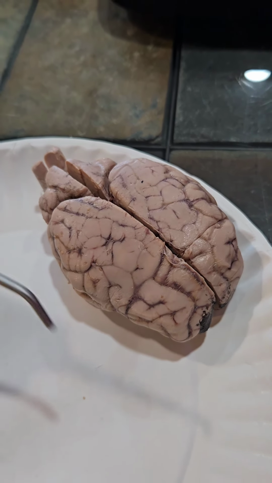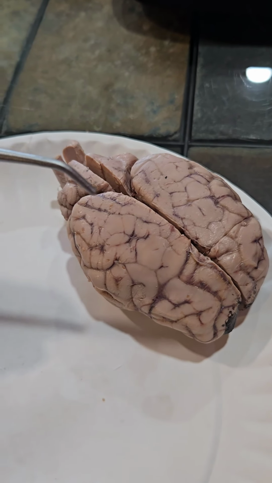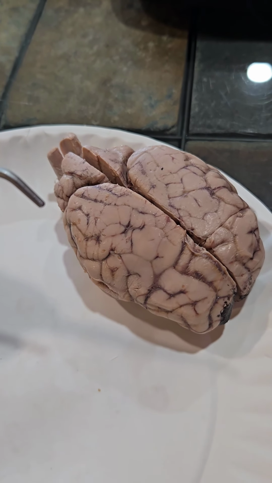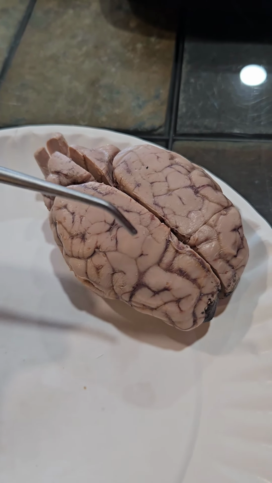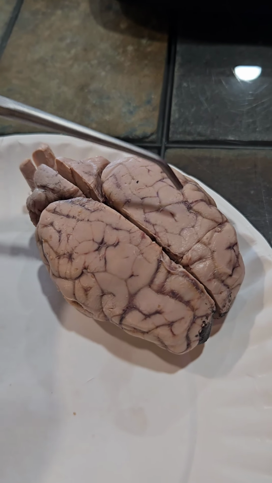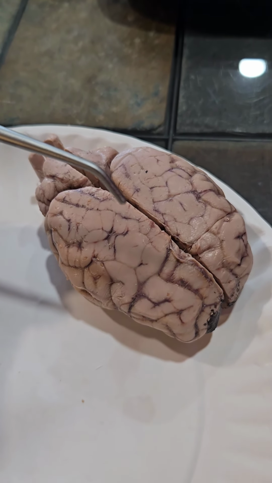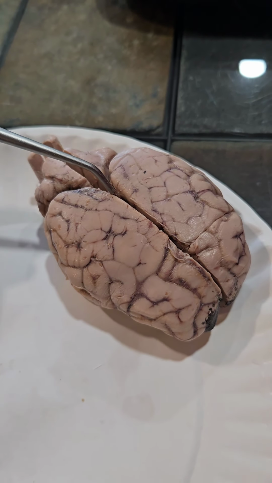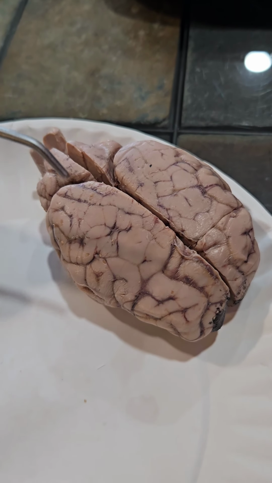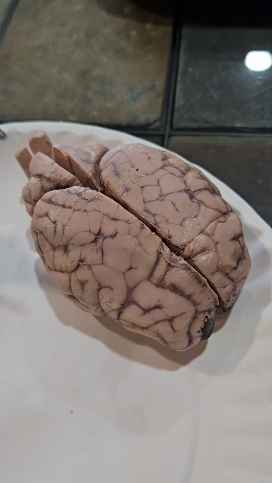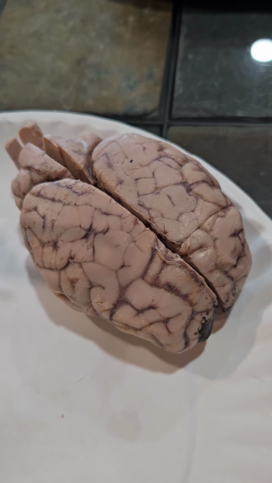The cerebral cortex is the outermost portion of the brain, right on top of the cerebrum. The cerebrum is made up of 2 hemispheres, and it is divided in the middle by the medial longitudinal fissure. The cerebrum is the largest portion of the brain.